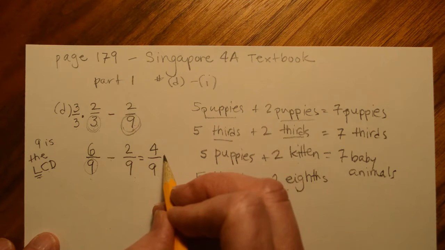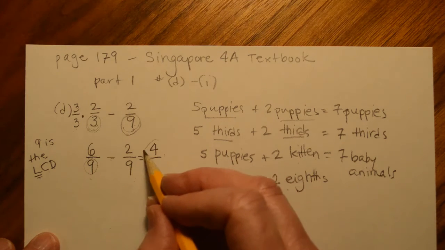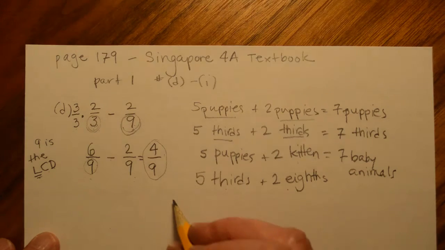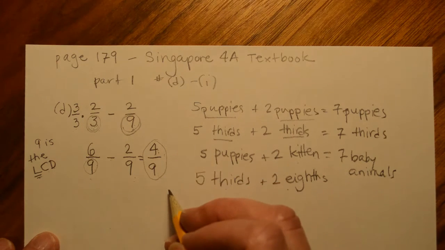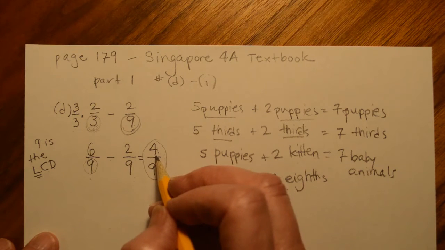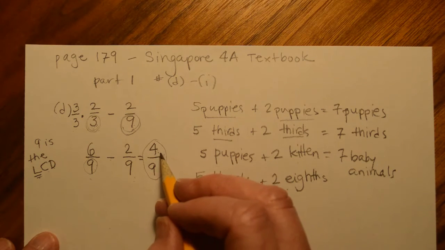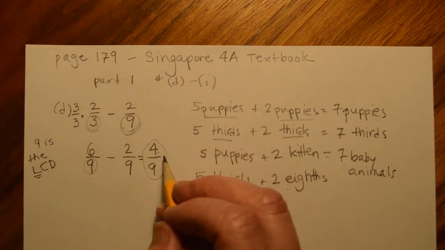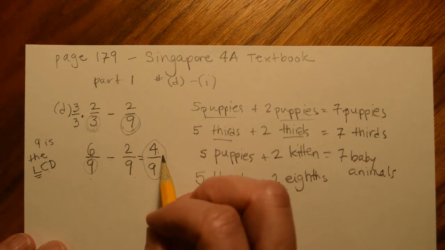But then the last thing that you have to do is check to see, is there any way that we can simplify that? Are there any common factors that are shared between 4 and 9? So I usually pick one and I think about all the factors, and we had been practicing that when we were trying to find the greatest common factor.